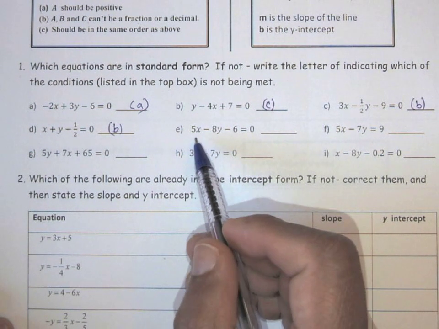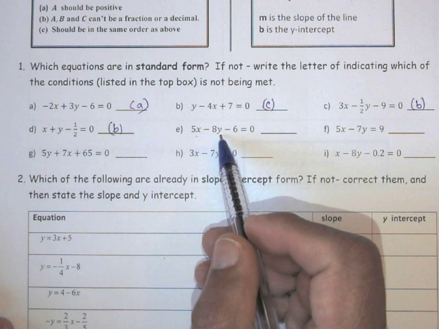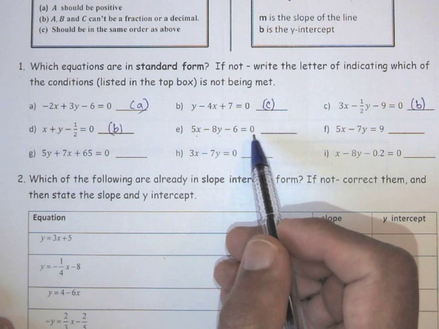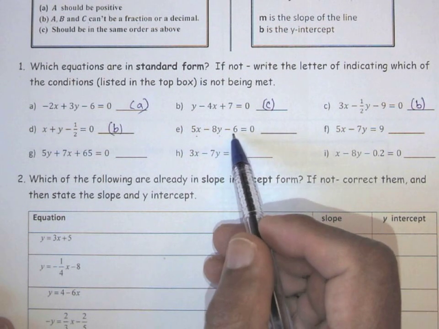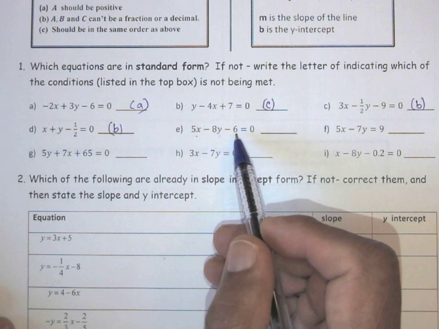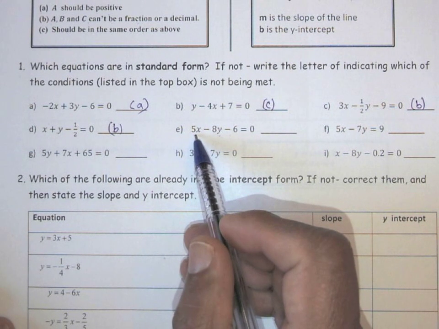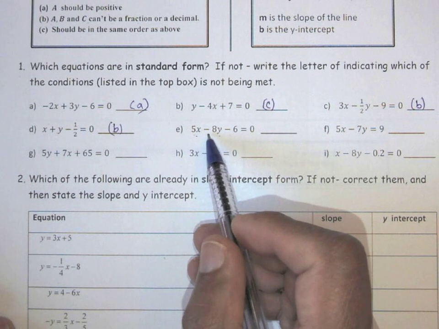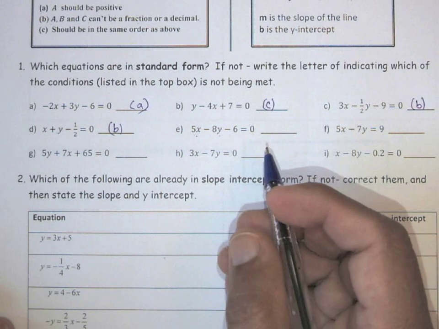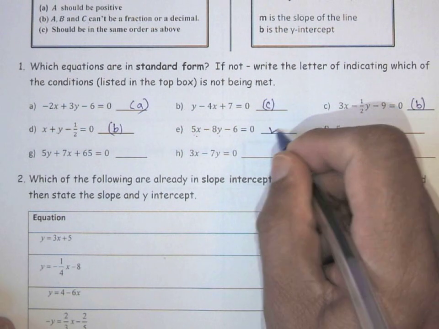The next equation, 5x minus 8y minus 6 equal to 0. There is no fraction, the coefficient of x is positive, and they are in the same order. So it is in standard form.